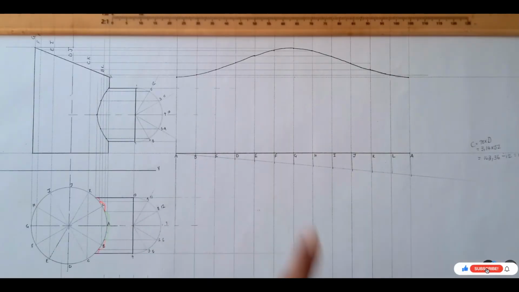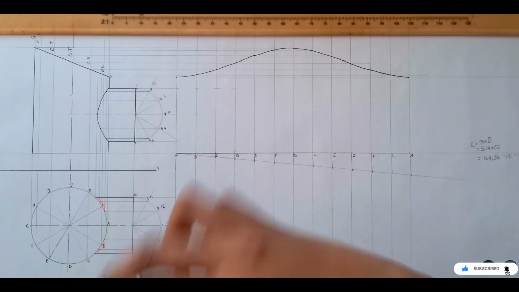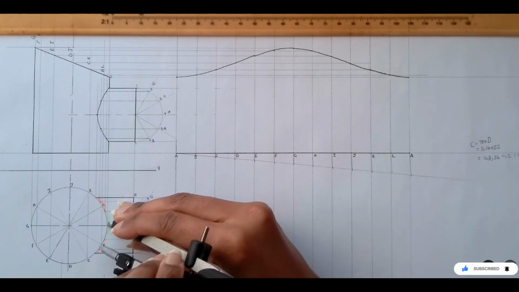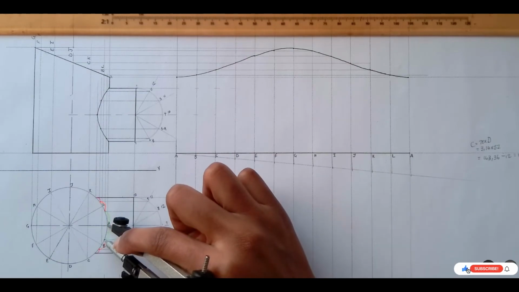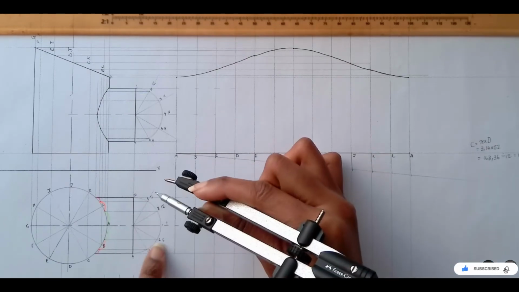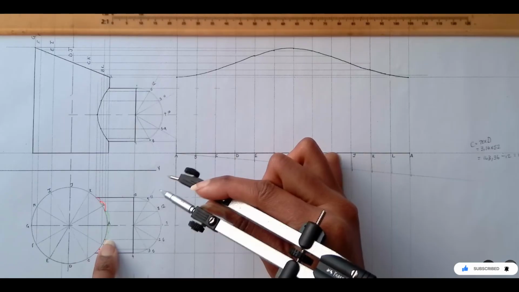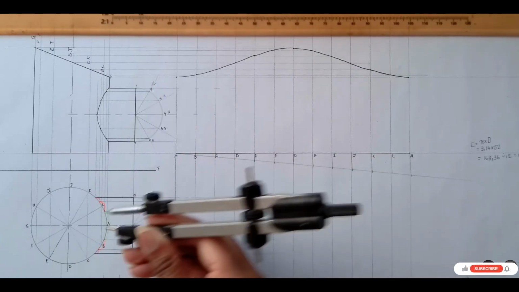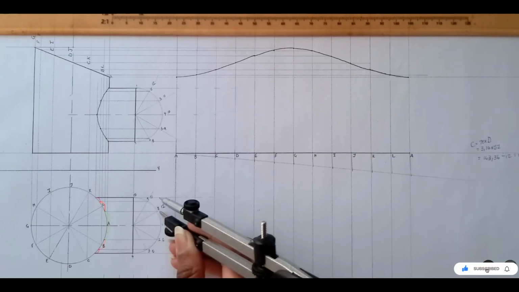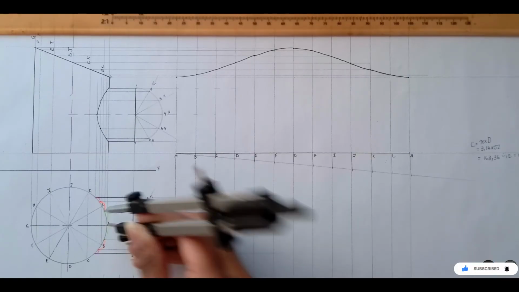So we want to mark that distance. So from A to the first part, which is this one here, to the point of interpenetration, which is 2 and 6. A to 2 and 6 is the same as A to 8 and 12.